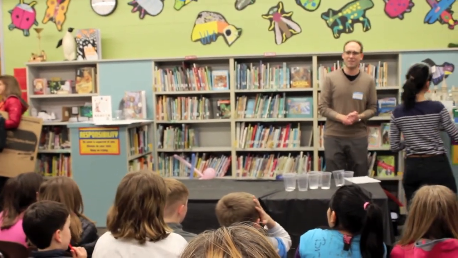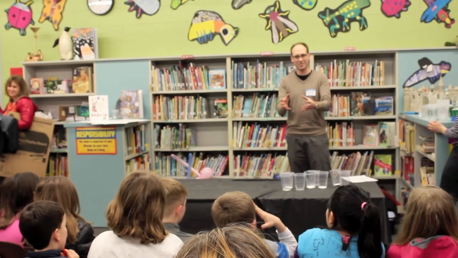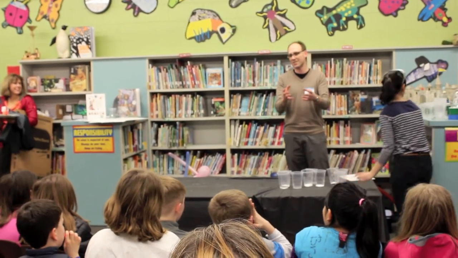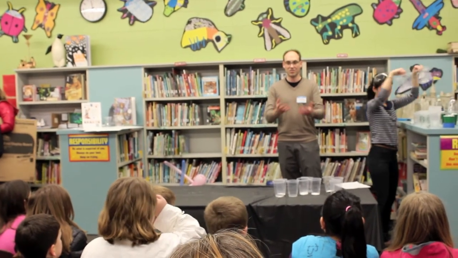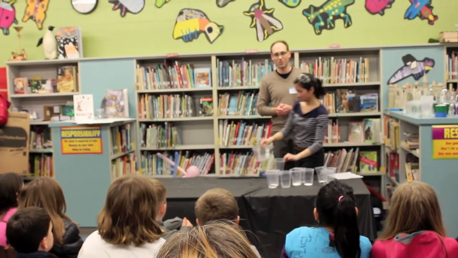What's really cool about that stuff is if you take it and it's already in the gel form, it's absorbed the water. If you add a salt to it, the salt will suck the water out of the gel, and it'll turn back into the powder that you saw her pour on.